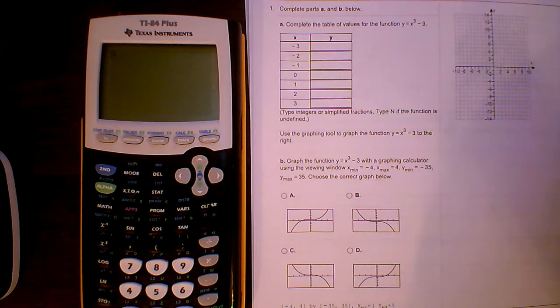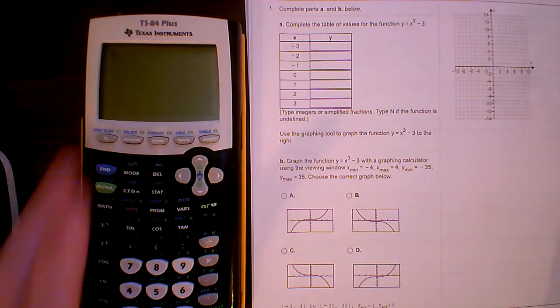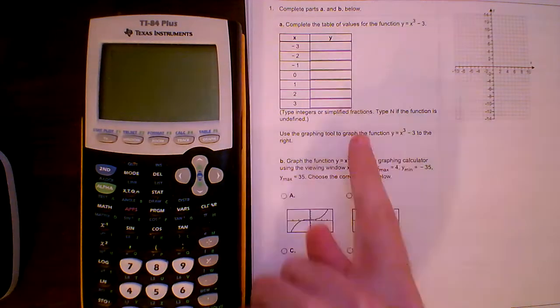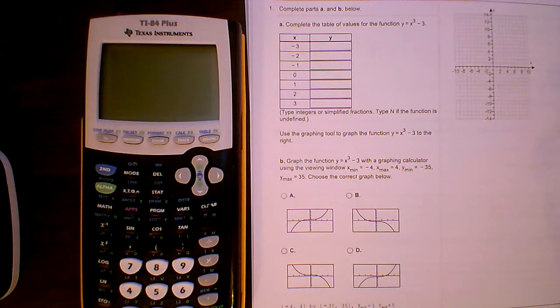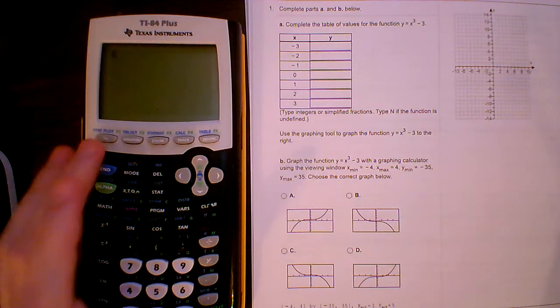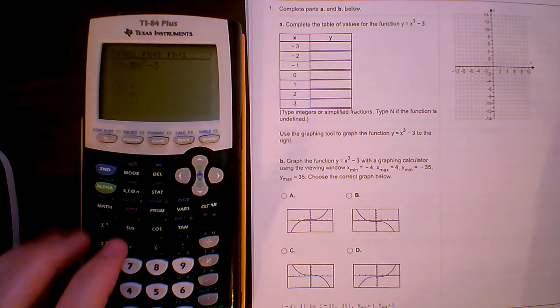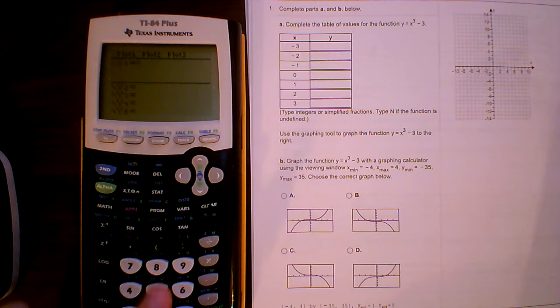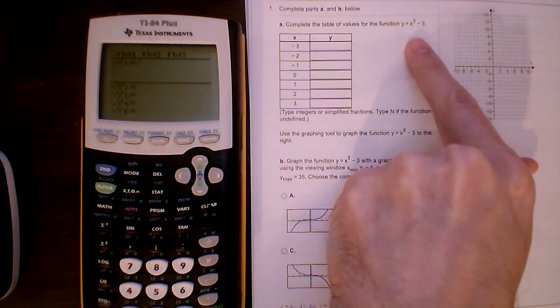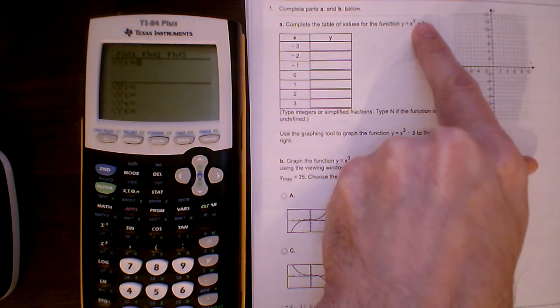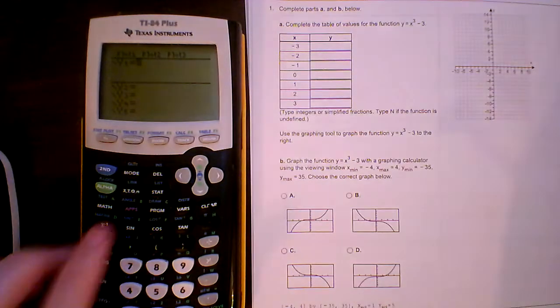Okay, so I'm going to do all of these parts with the technology. I'm not going to do anything by hand at all. So what I'm going to do first is I'm just going to go into my graphing calculator to help me fill in this table. It's going to make it very, very easy if we know how to do it. So what I'm going to do first is go in here to y equals, okay, and then I'm just going to type in my equation for y1. So x to the third minus 3 is my equation.